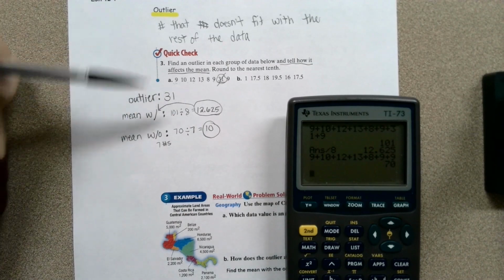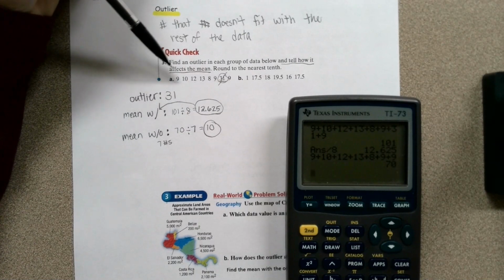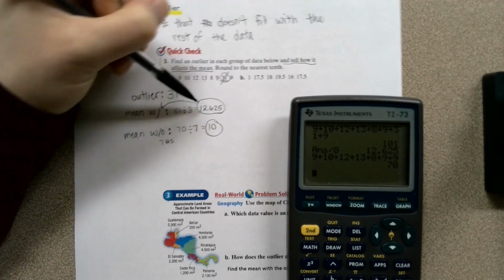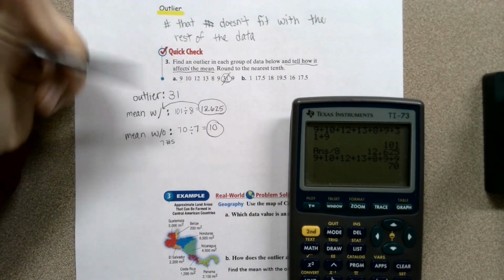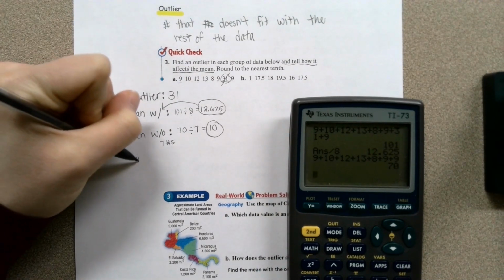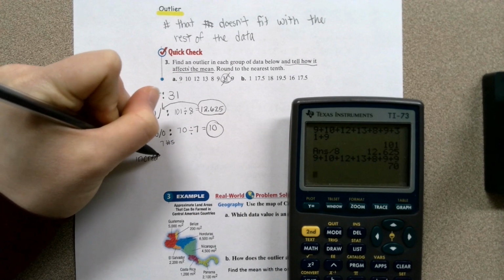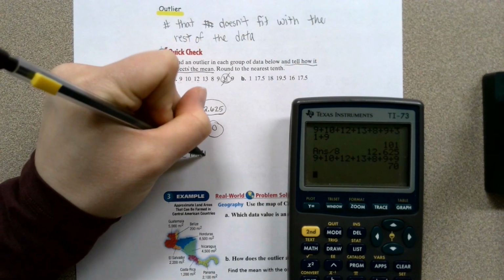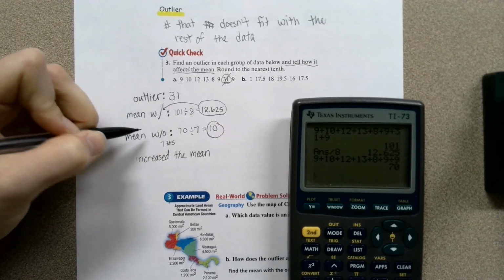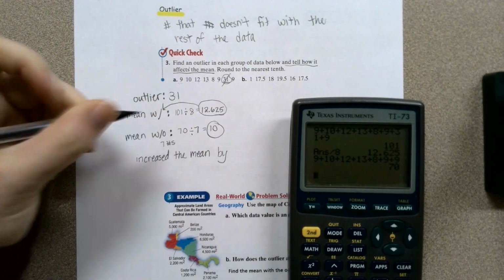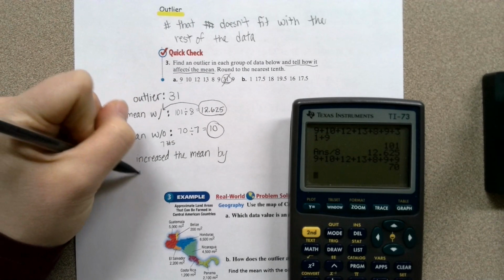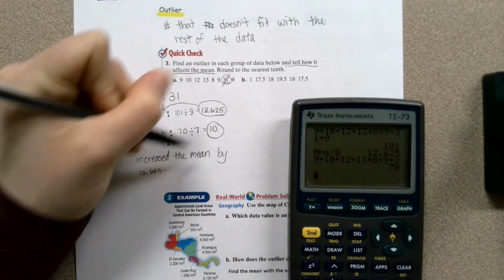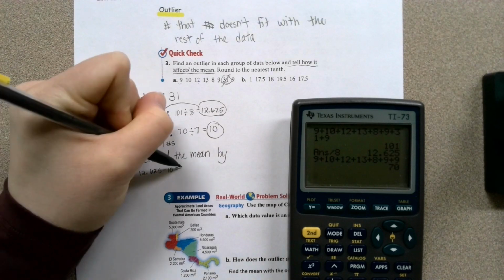So in this case, we want to know, how did the outlier affect the mean? Well, when we had the outlier in there, it increased the mean. And we want to be really specific, so we want to say by how much. And in this case, it increased the mean, and we're going to subtract the mean including the outlier minus the mean without it.